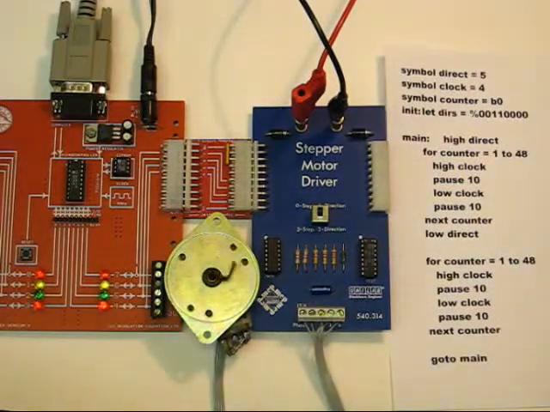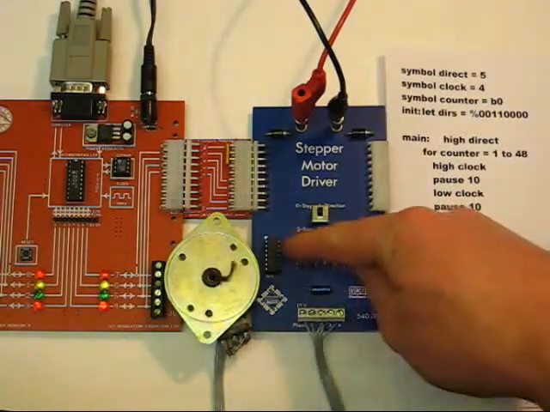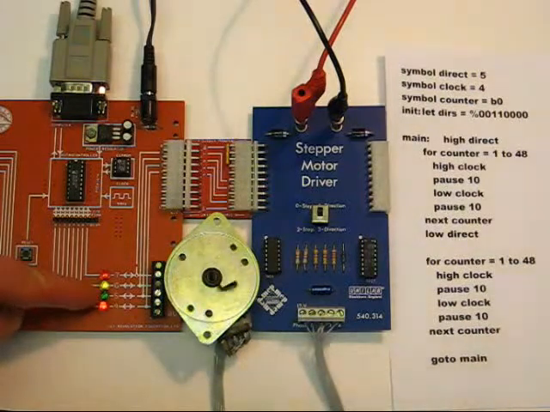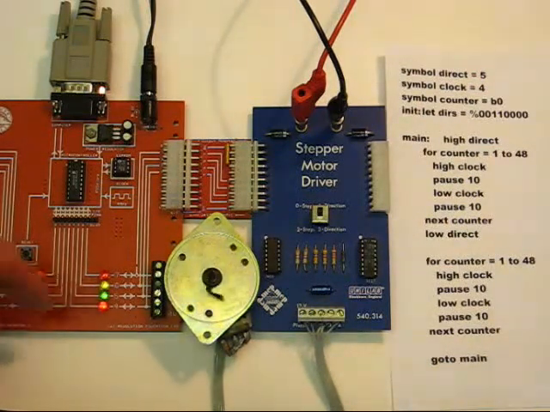This program is using a chip to control the stepper motor. You can see the motor is reversing direction, so as pin 5 goes high and low, the direction changes. So with 5 high it goes anti-clockwise, with 5 low it goes clockwise.